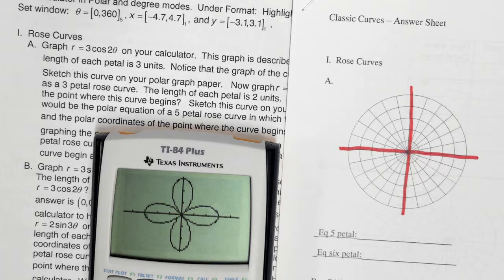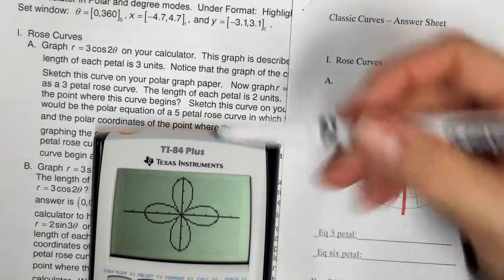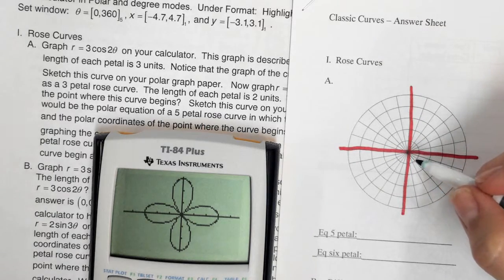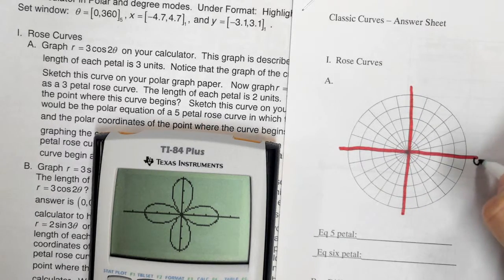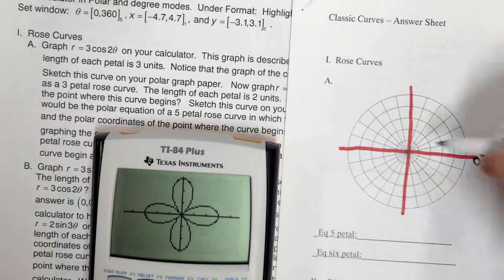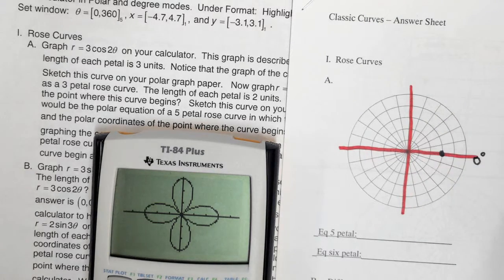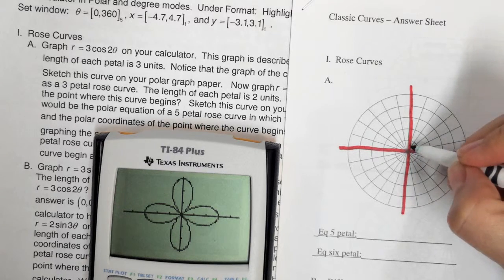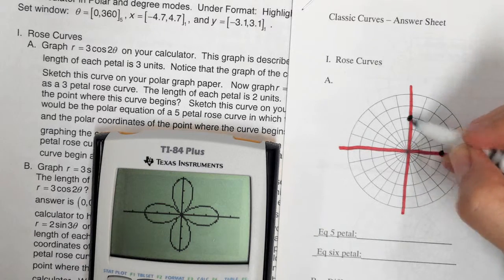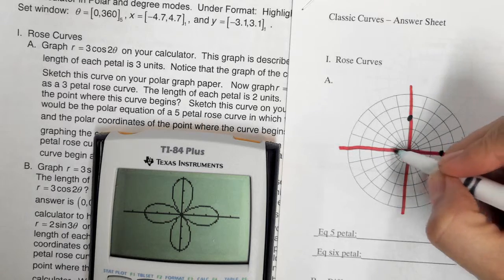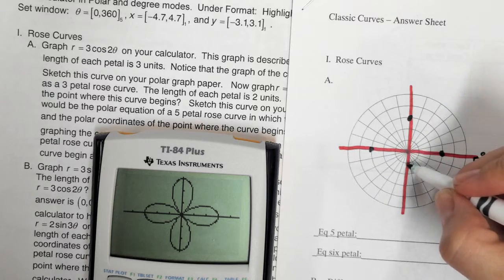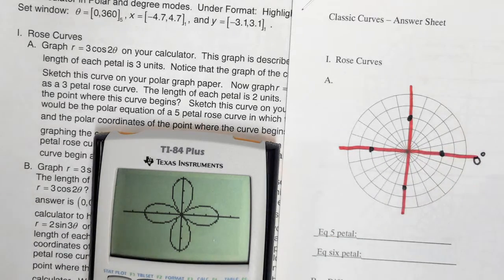All right. So if I was going to sketch this, I know, because I just read it, that at 0 degrees, which is right here, I'm going to go towards 0 three times. 1, 2, 3. And then by looking at my picture, I also know I go up 3, and I went left 3, and I went below 3. And then I'm going to draw some petals.